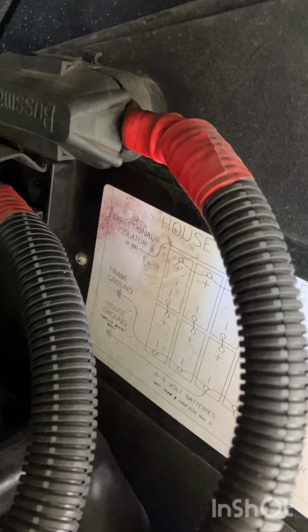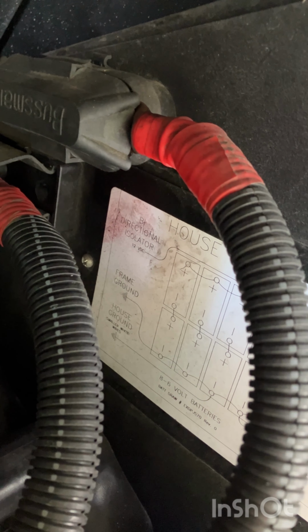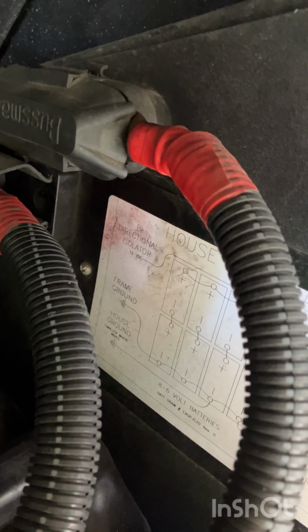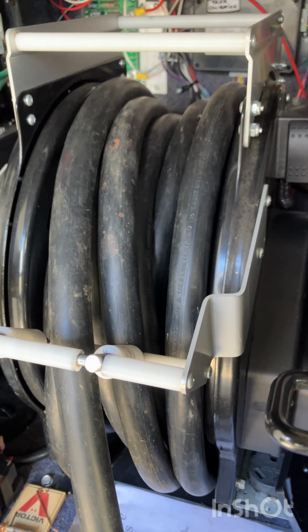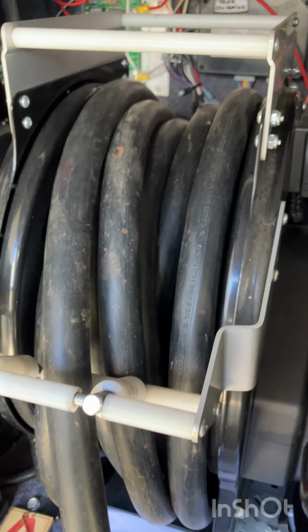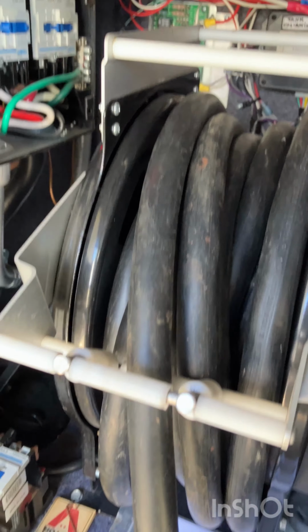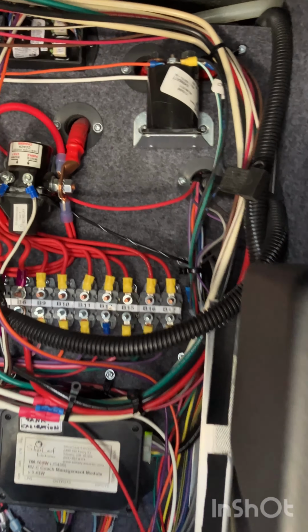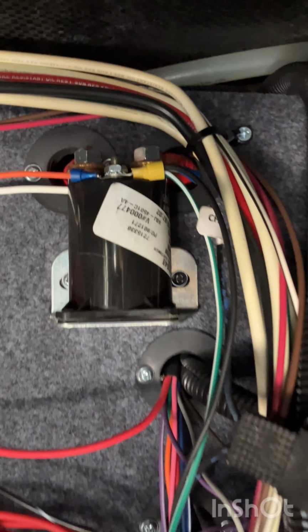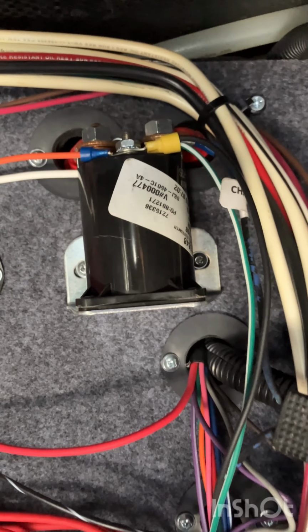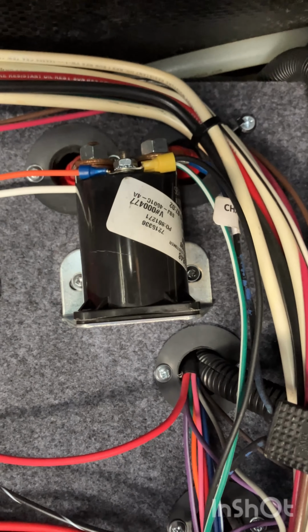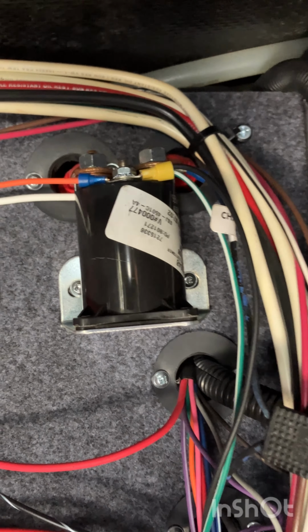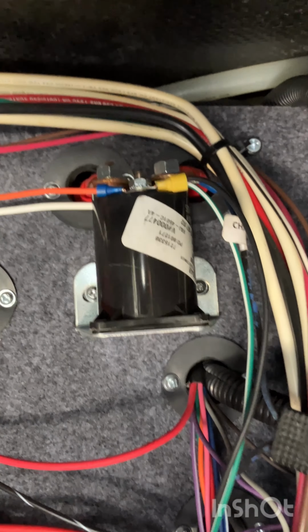So basically it's the house batteries that charge the chassis batteries through the bridge solenoid. And where is this bridge solenoid? Well, if you go to the Shore Power Bay, you will see this device right here. This is your bidirectional isolation solenoid, or what I call the bridge solenoid.